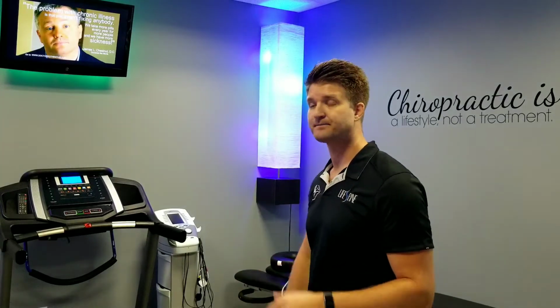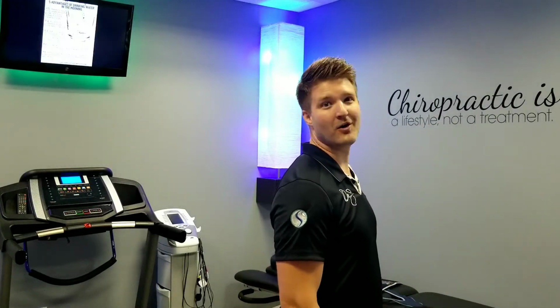Then what you want to do is turn your head to the right, all the way as best you can, and then extend your head back in the turned position. So it looks something like this. Turn this way. You're going to turn all the way to the right and extend your head back.